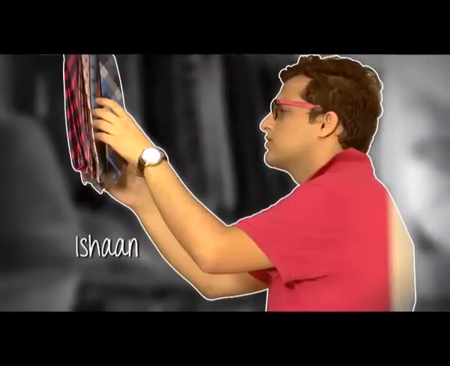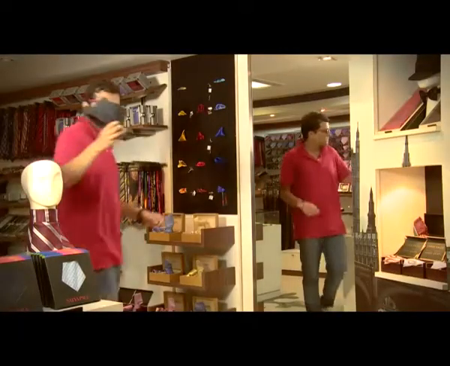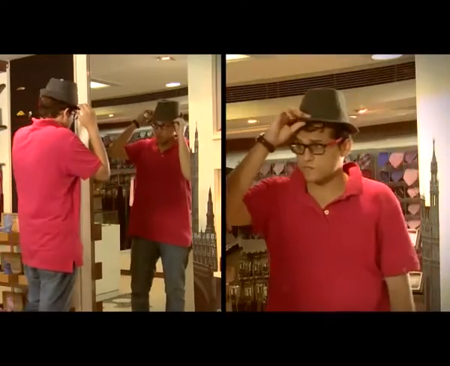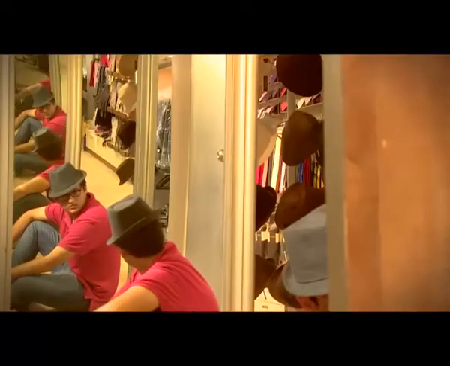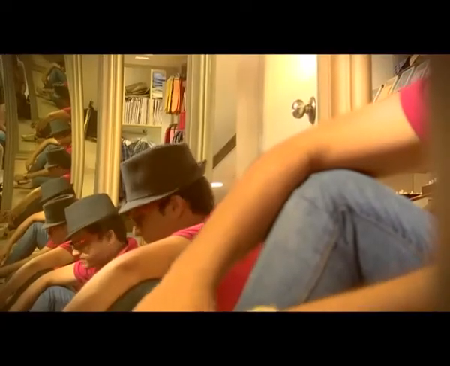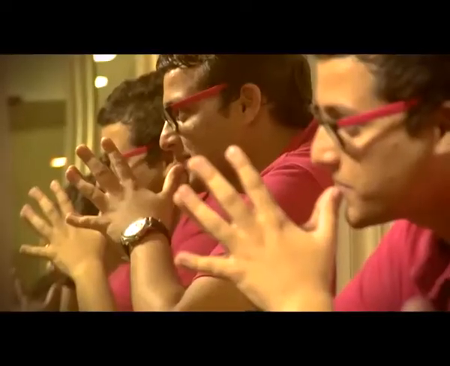To try that out, Ishan has decided to go shopping. Really? First off, Ishan picks up some fun accessories. He then heads to the mirrors to check himself out. There is a mirror in front and behind. And these open infinite vistas to Ishan. Quite fun, isn't it? You could try it out on your next shopping trip.